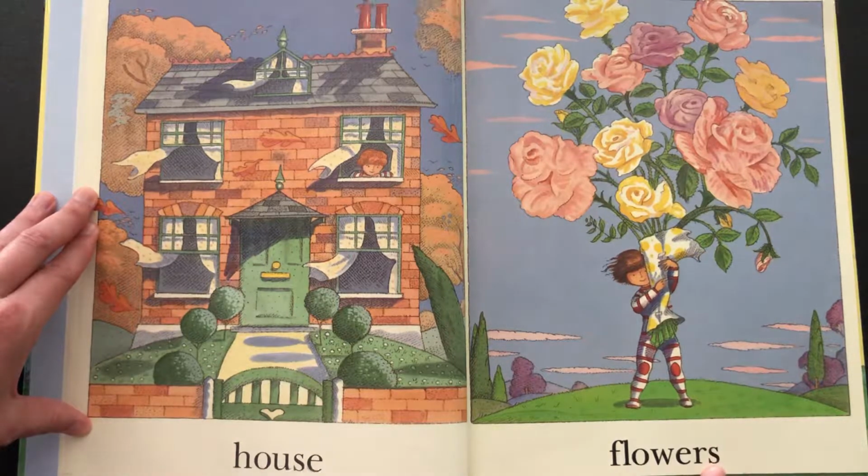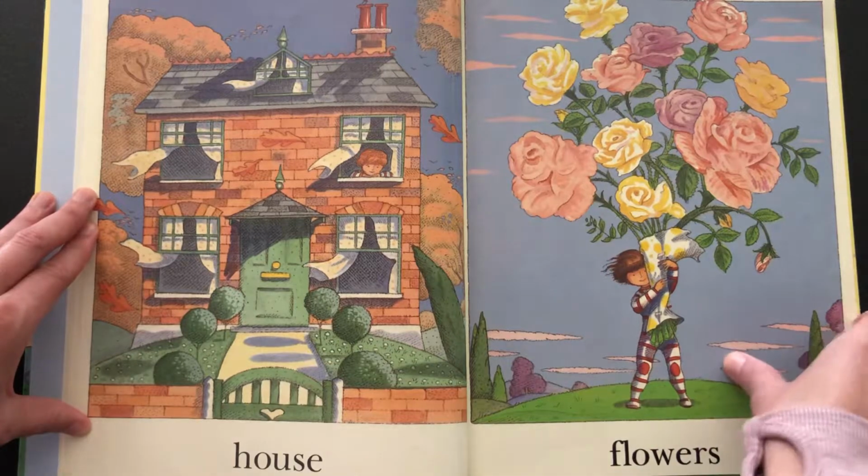Now this little girl is holding a big bouquet of, read it with me, flowers. Remember, when they put an S on the end of a word, it means there's more than one of it. So definitely there are more than one flower up here. And you could pause the video and count how many flowers you see. Share it with someone at home.